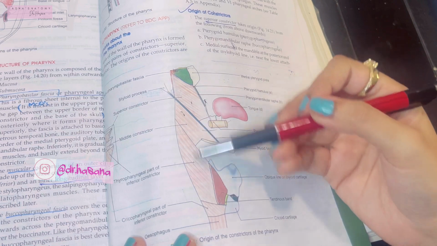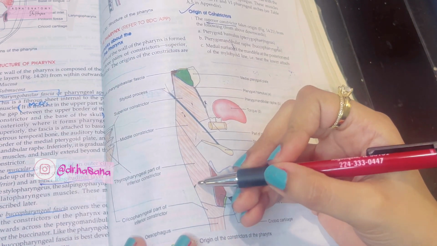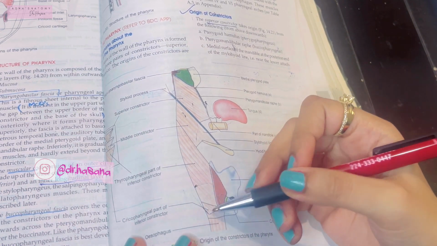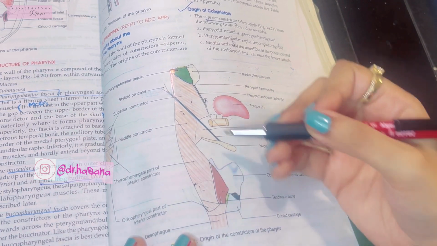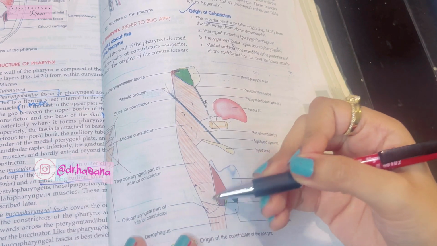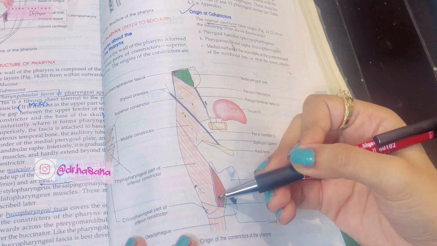So although everywhere else there was an overlap, there is this area over here at the lower part of the thyropharyngeus muscle, where the thyropharyngeus muscle is actually just single. There is no overlapping, no other muscle is coming over here. It's a single sheet of muscle. This area right here is an area of weakness.